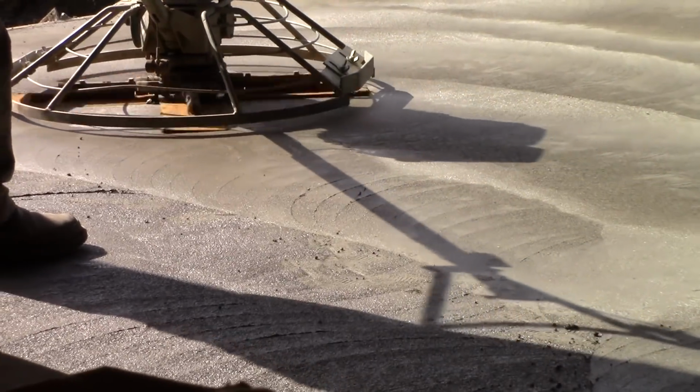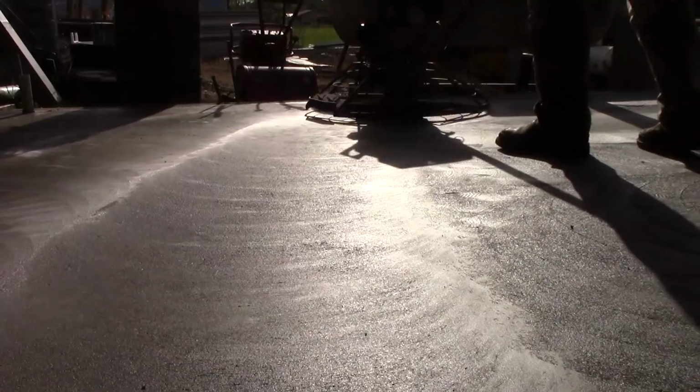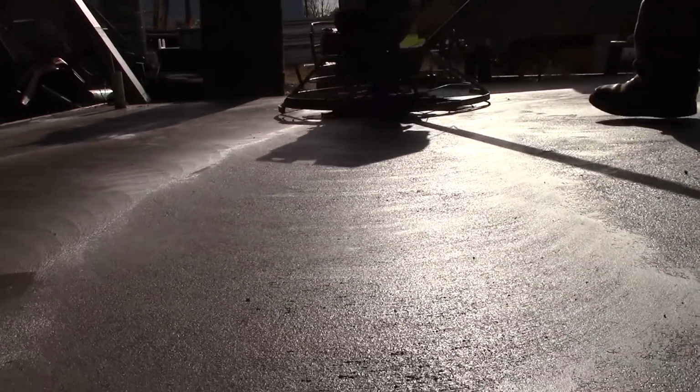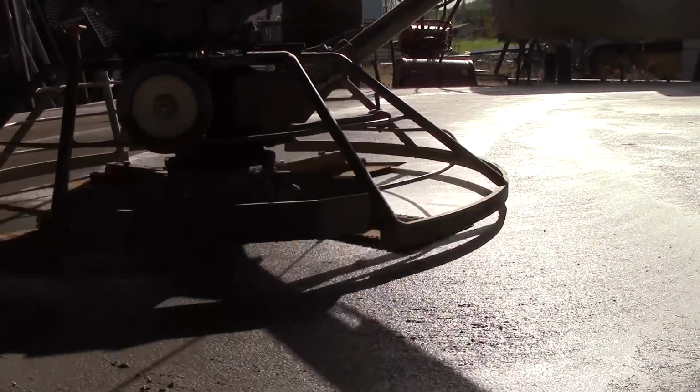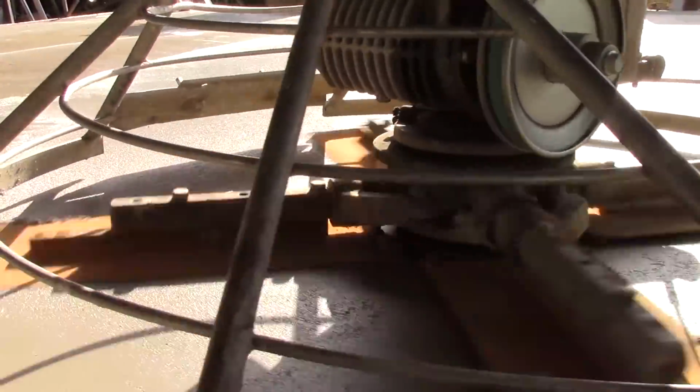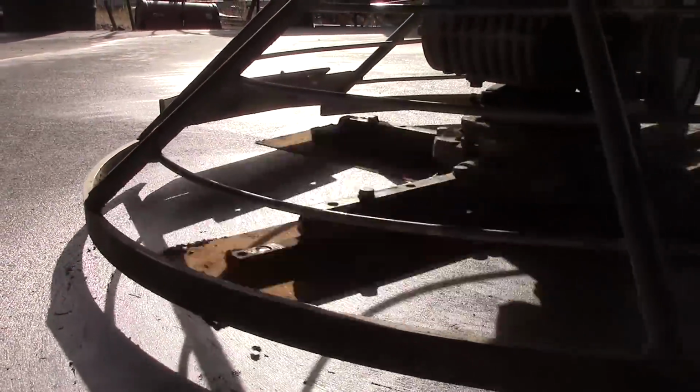Anybody can put concrete on the ground, and it's certainly going to get hard. The challenge is making it flat and making it smooth. Two different things. Flat is in a plane. Smooth is not rough. So the first thing, and the thing that has to happen in a hurry, is to get it on the ground and get it flat.